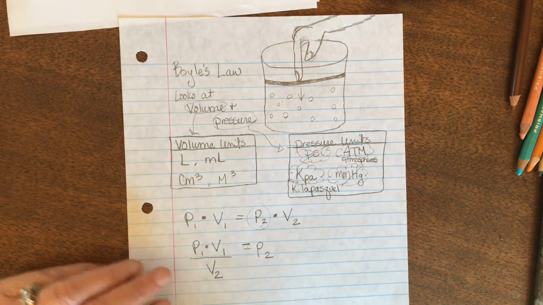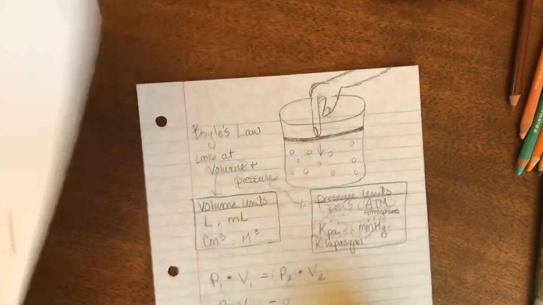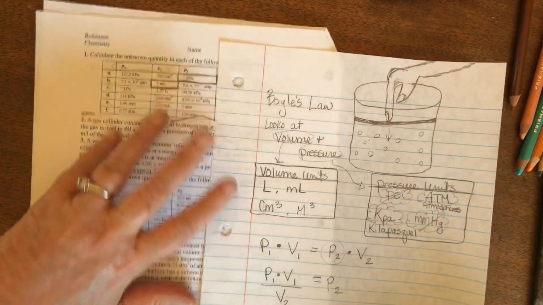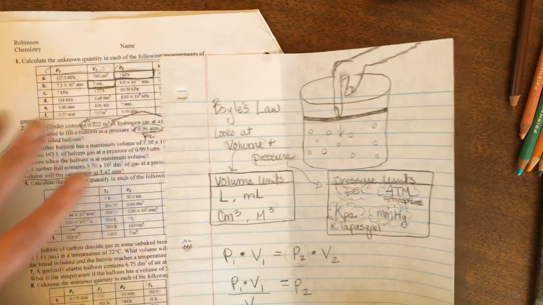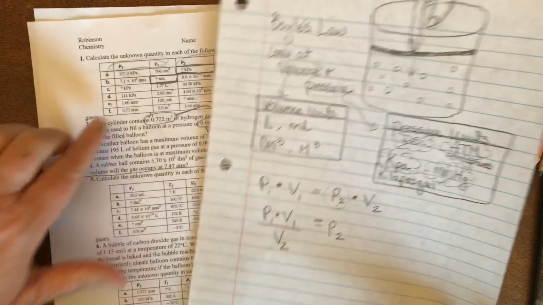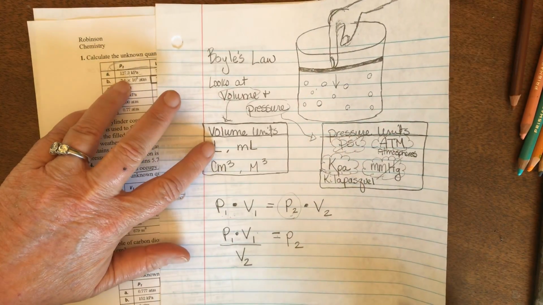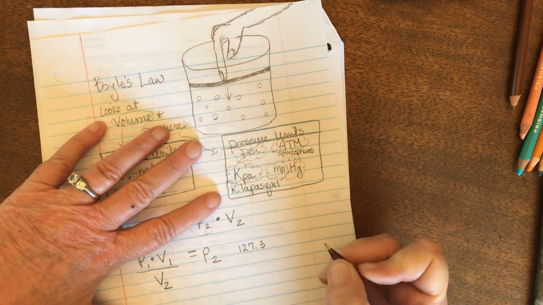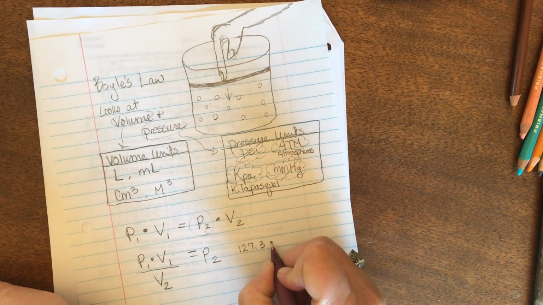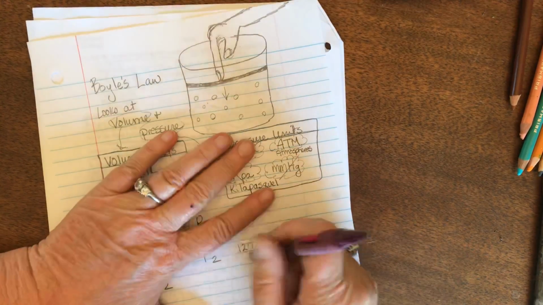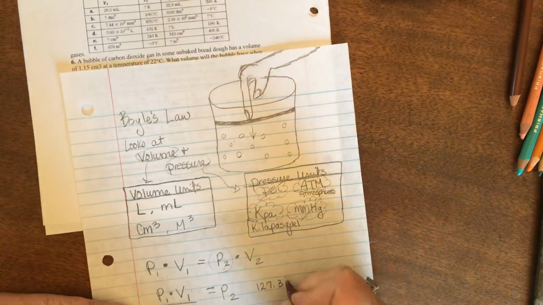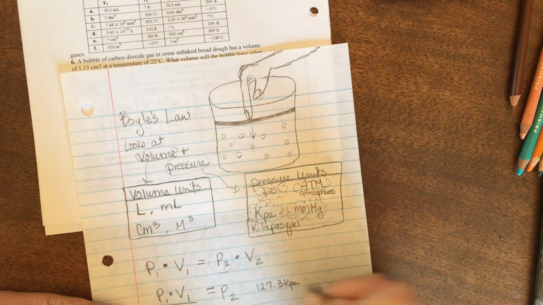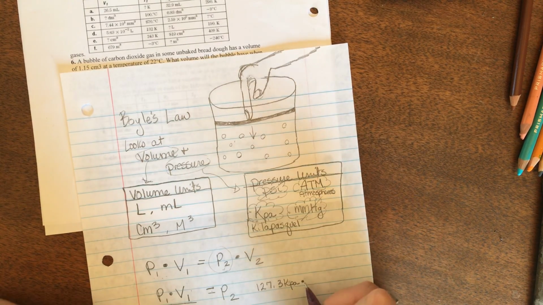So let's try it. I've got here on my handout that you can be just looking at on your computer screen is P1. P1 is 127.3. So I'm going to put the 127.3 right here, and I'm going to multiply that by V1. Whoops, that's dumb. I should have put my kilopascals in there. kPa. I like to call them K-pas. I don't know. That's not accurate, but it's fun to say.